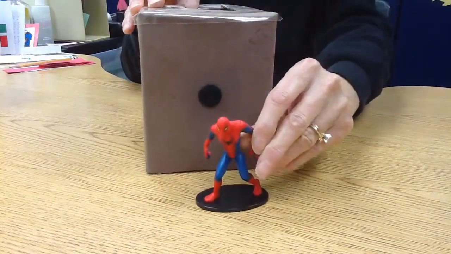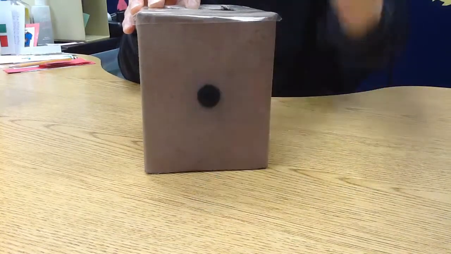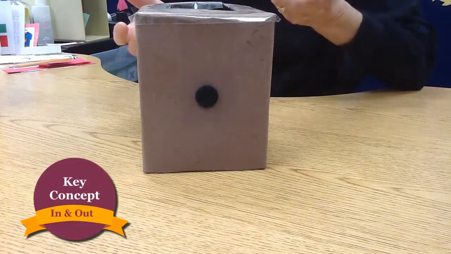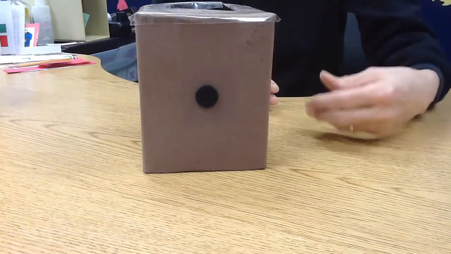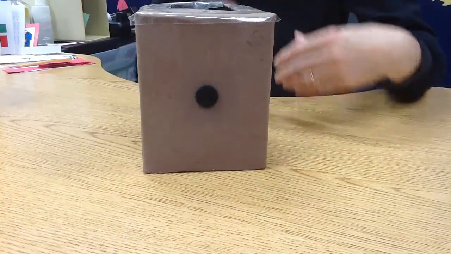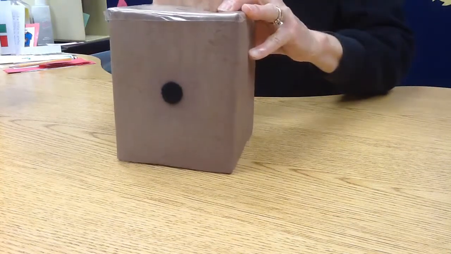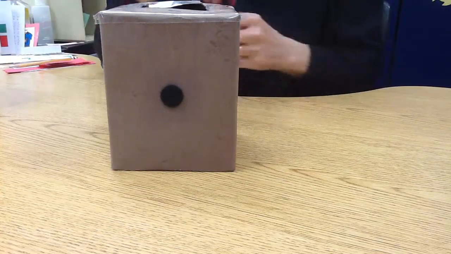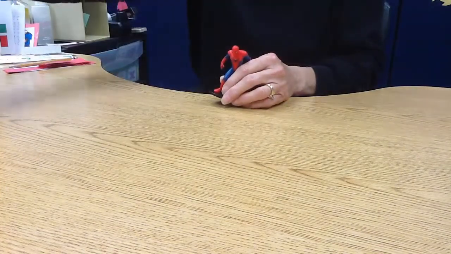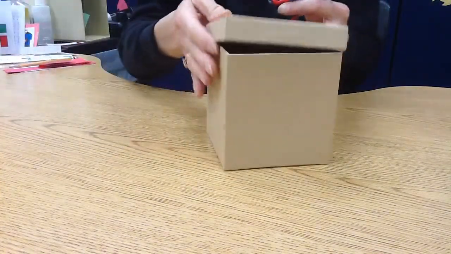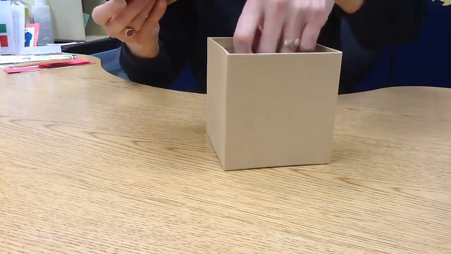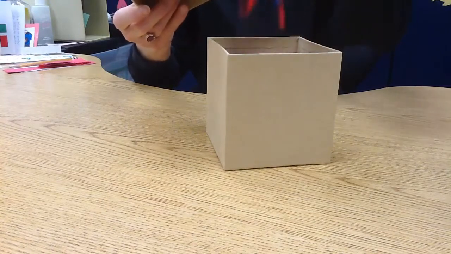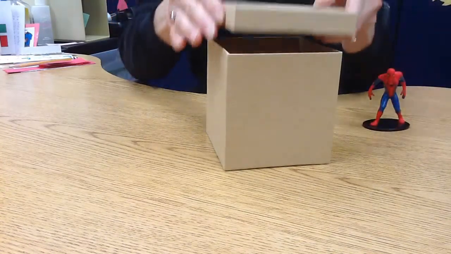You can put it in the box, and you just keep repeating. You say, Spider-Man is in the box. Spider-Man is out of the box. Then you can also use other boxes. If you have a box with a lid, Spider-Man is in the box. Spider-Man is out of the box.